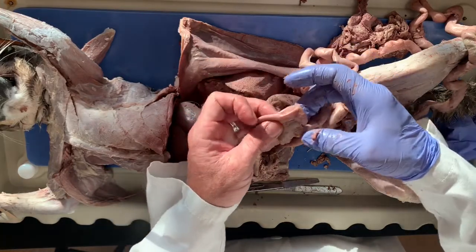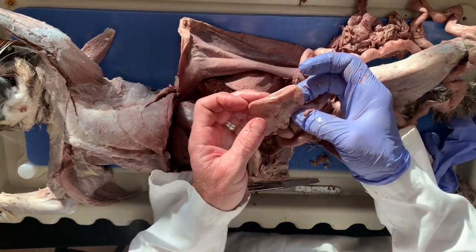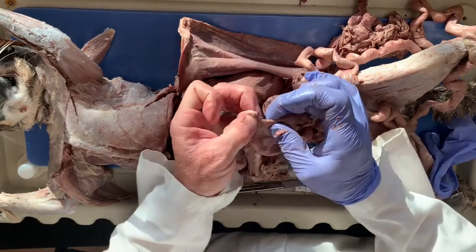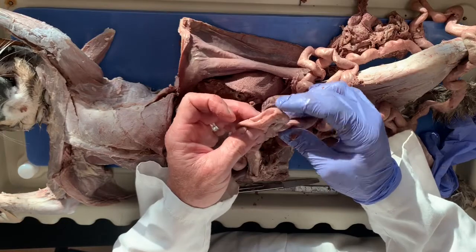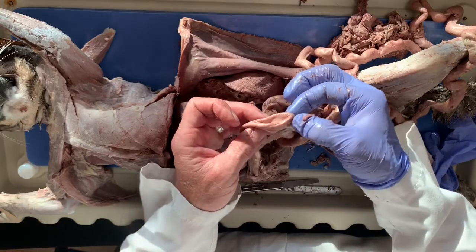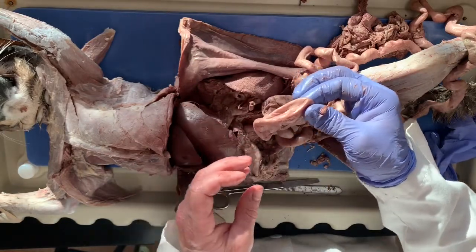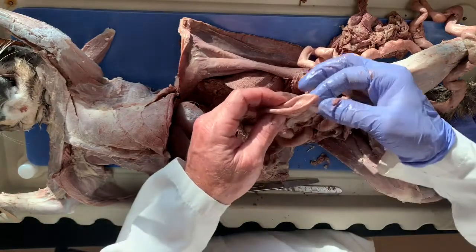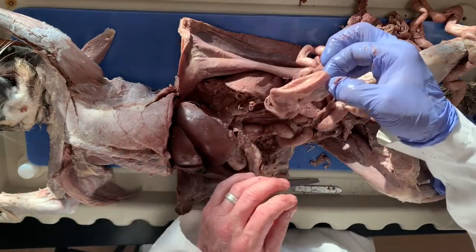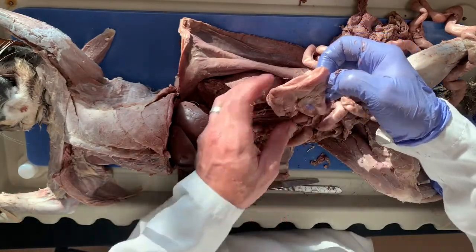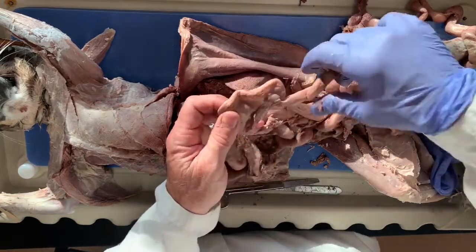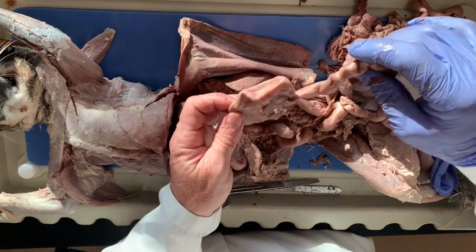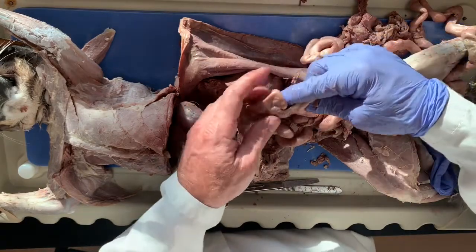And then at the junction, this is the ileocecal junction. This is the cecum right here, which is just this little pocket where bacteria and things can be stored. If you get sick and you take antibiotics, sometimes the bacteria will store in this little place hidden away from the antibiotics and then repopulate your intestines once you're done with the treatment.